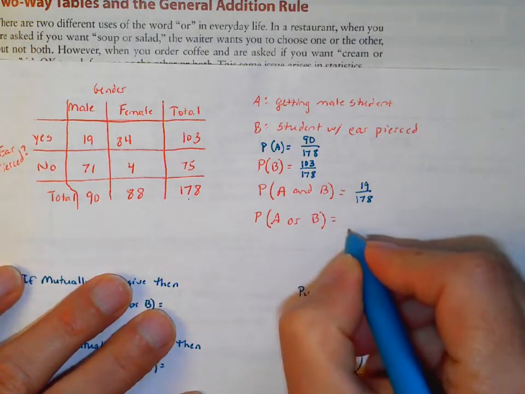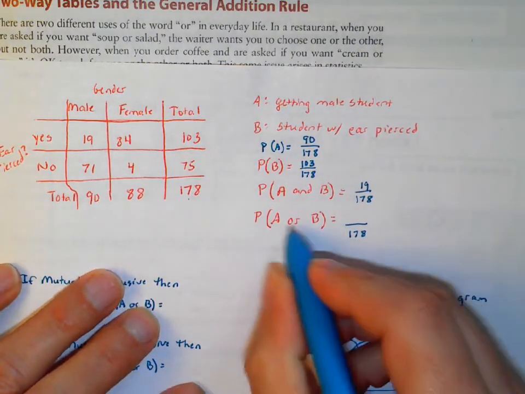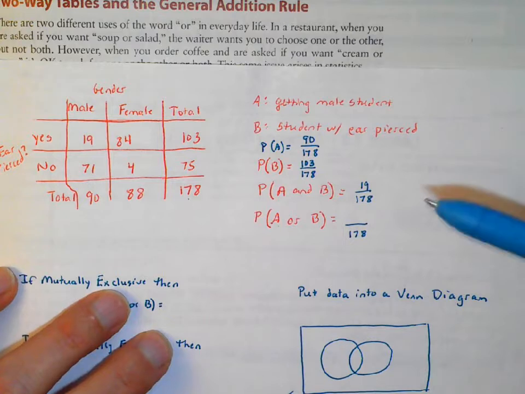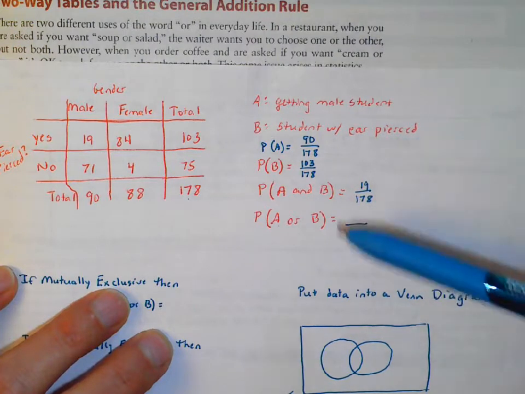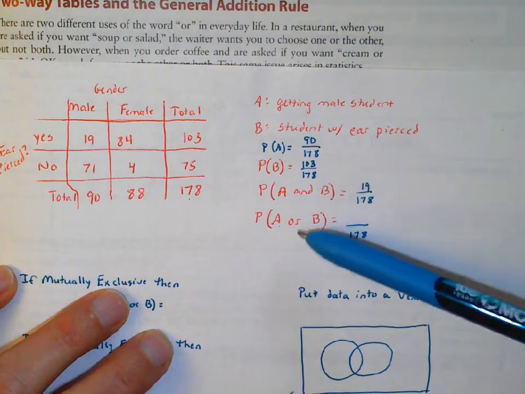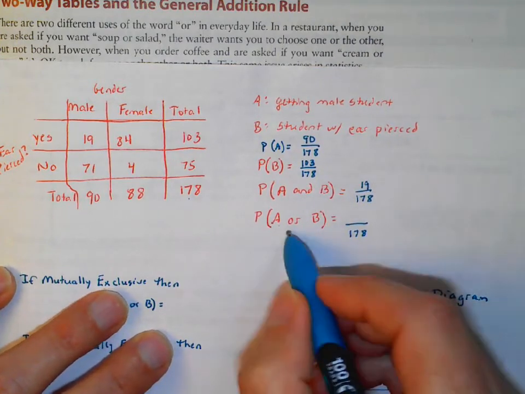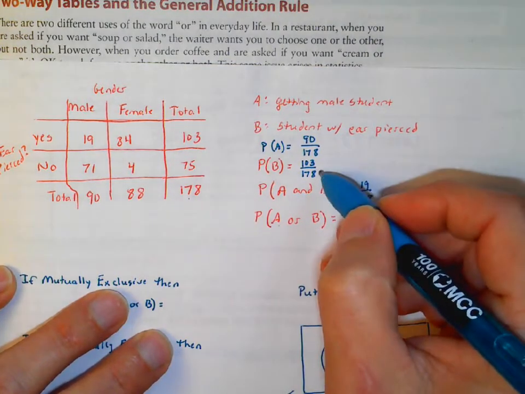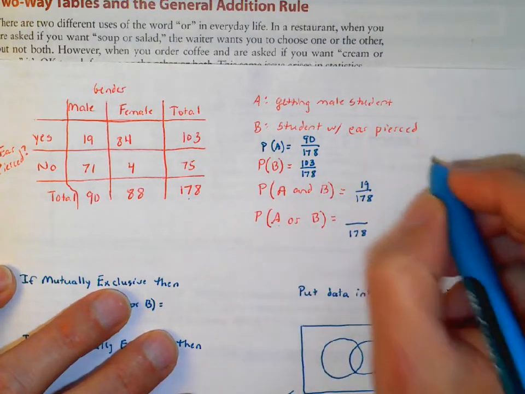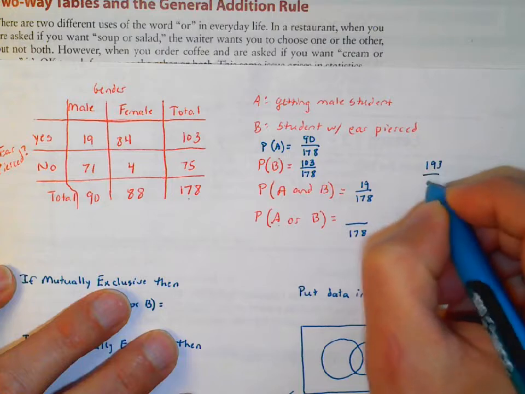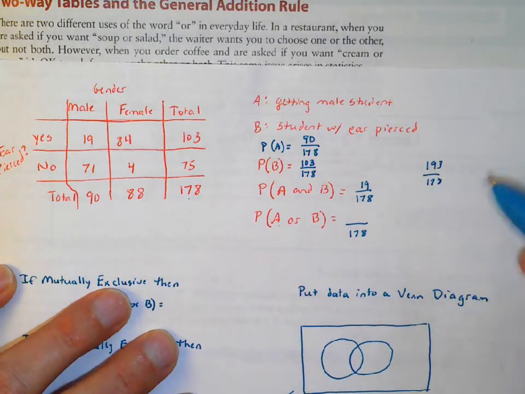Now this is where it gets a little bit different. A or B. If it was mutually exclusive, it would mean that there are no males that have their ear pierced, right? They can't happen at the same time. But they do in this case. There are males with their ear pierced. So these are not mutually exclusive events, and I can't just take A and B and add those together. Because if I did, that would be 193 out of the 178. That's a probability over 1, and we know that probability can't be over 1.